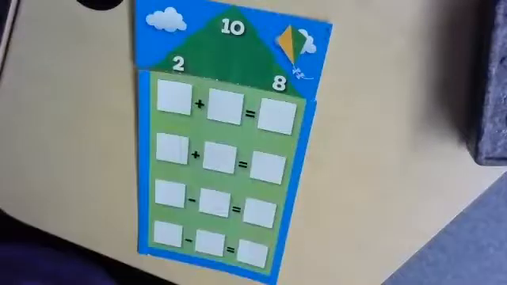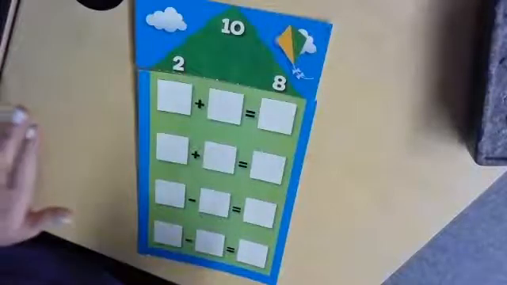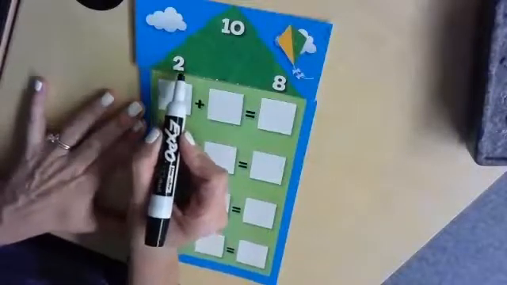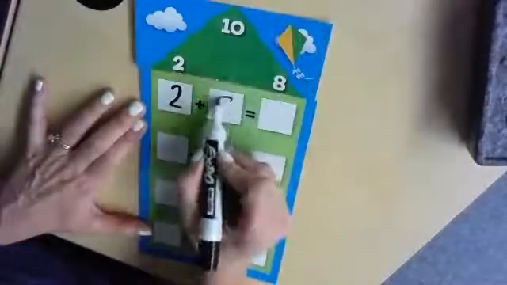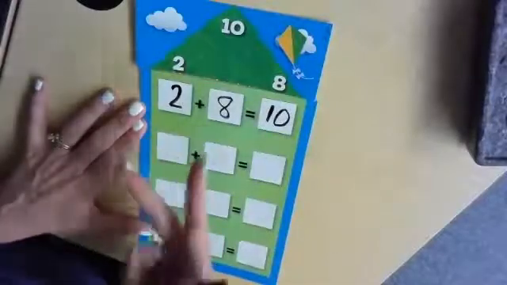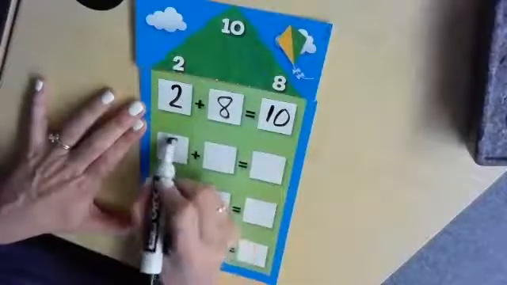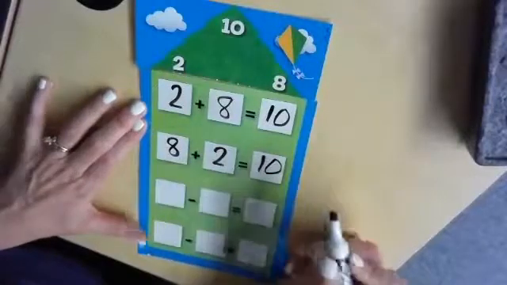Okay, I have a 10, a 2, and an 8 family. We're going to use those 3 family members to solve all 4 number sentences. I'm going to start with my add-ins here. I'm going to start with 2 plus 8 equals 10. Turn these around, flip-flop. 8 plus 2 equals 10.